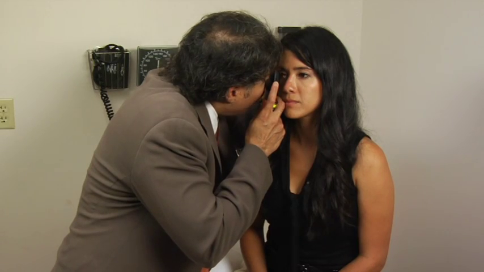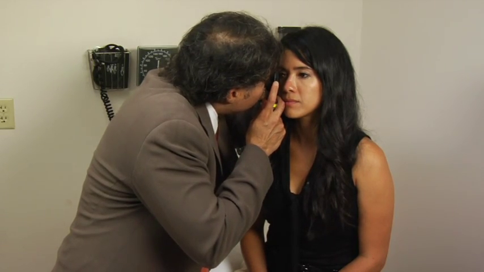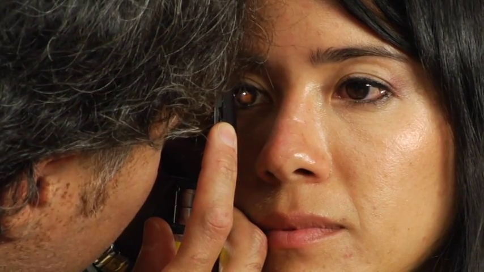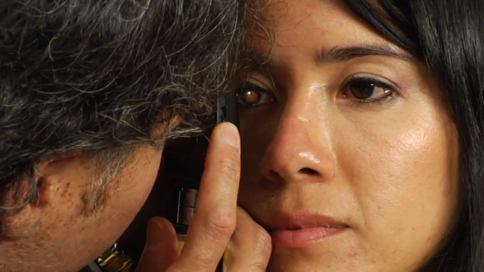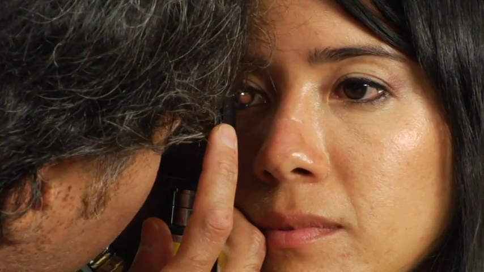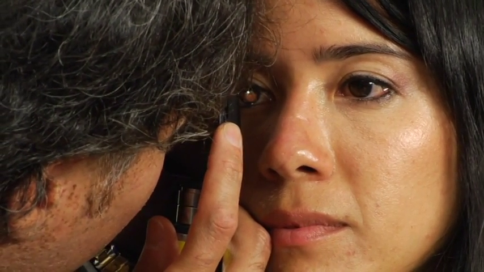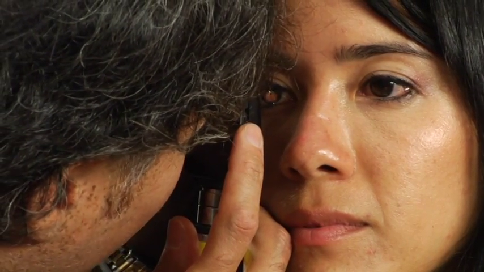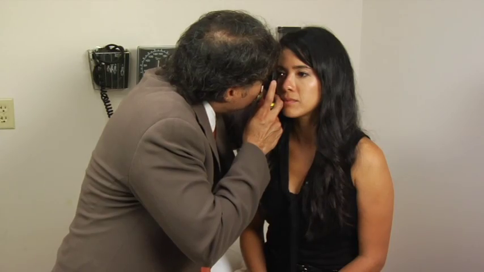I'm also looking at the margins of the optic nerve. They should be clean and distinct. If they're indistinct or blurred, that could be evidence of optic nerve edema, possibly papilledema. I'll also be looking at the cup, the center portion of the optic nerve. And normally the cup to disc ratio, the disc being the complete optic nerve head, should be about a 0.3. If it's any larger than that, that might indicate glaucoma.